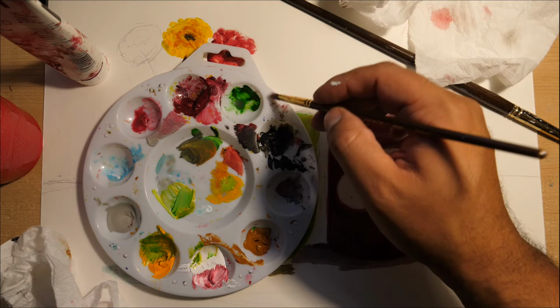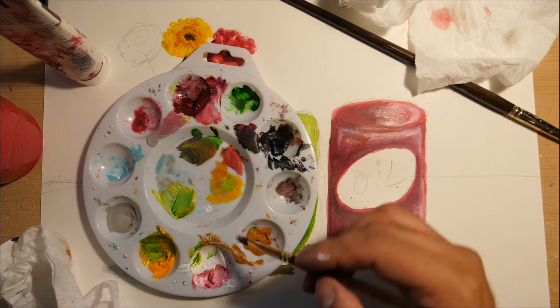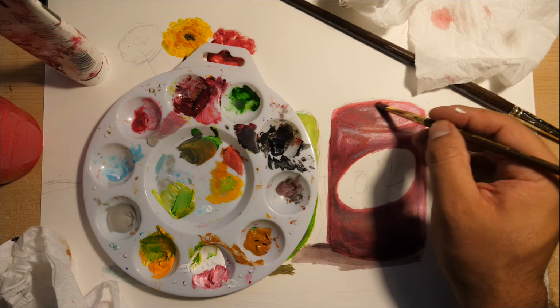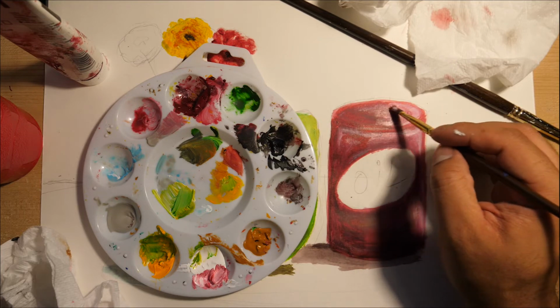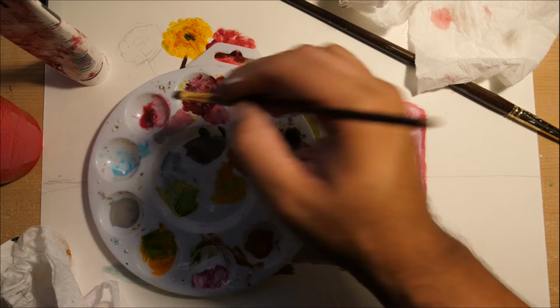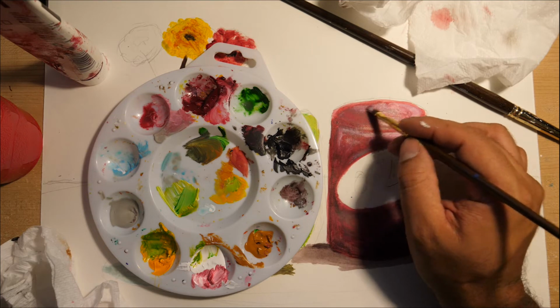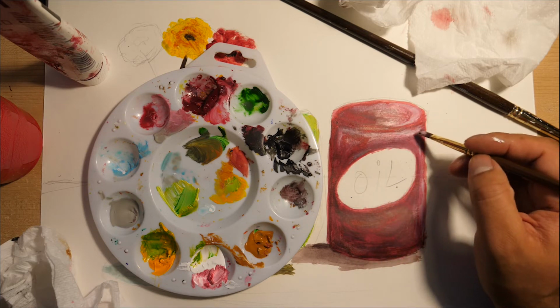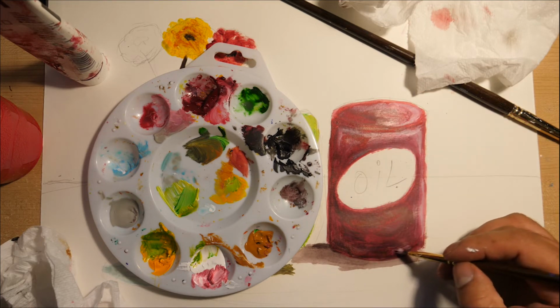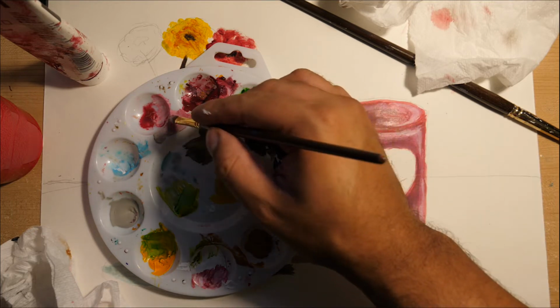Sometimes little mistakes happen and they sort of work out. Okay, maybe I can put another little highlight there. Let's see if we can get some of that light pink there. Yeah, pretty cool. And maybe just a little bit down here. Just a little bit.